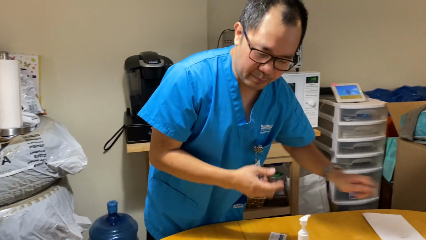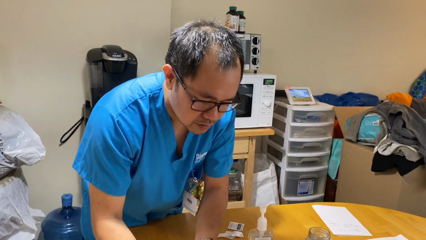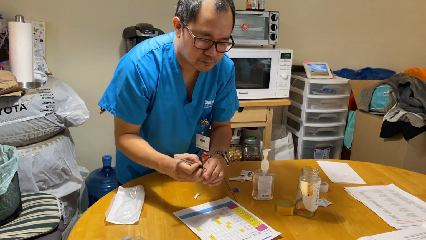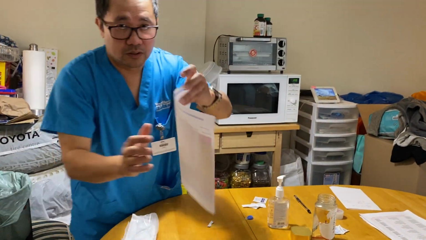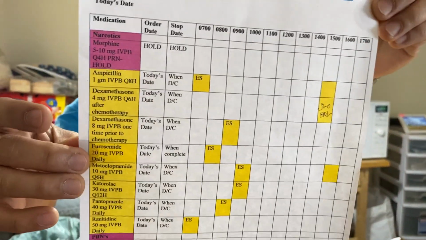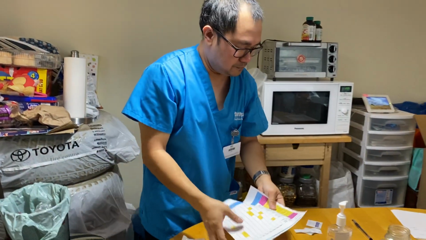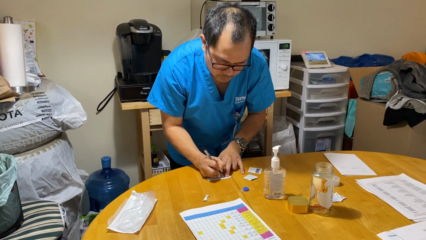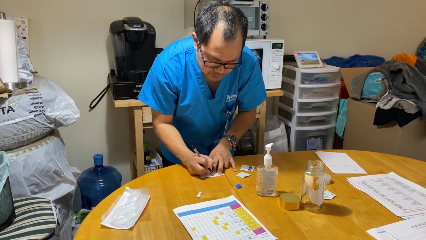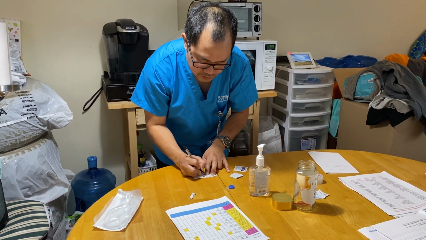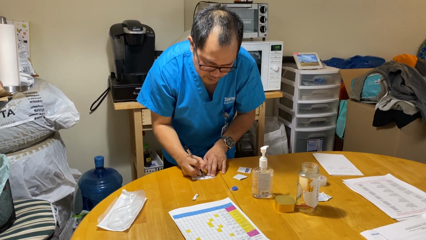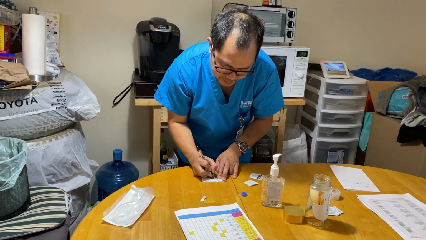Now I'm going to sign my MAR. I'm going to label my secondary line 10/21/2020 at 1500 hours, with my initials, secondary line normal saline.